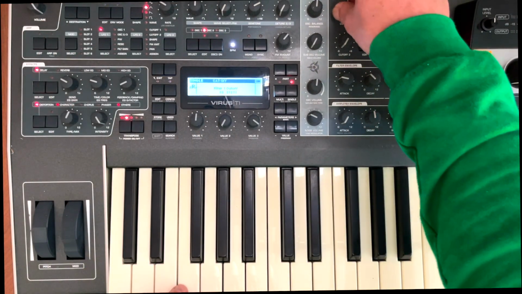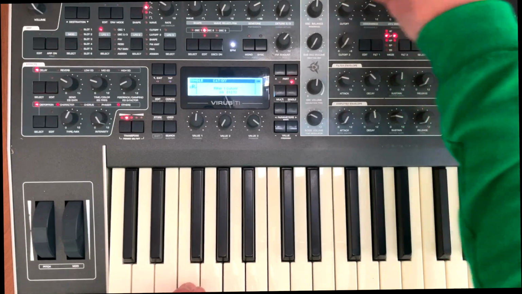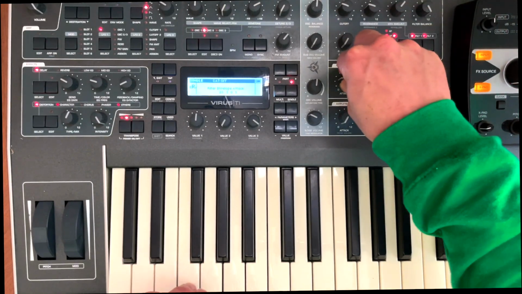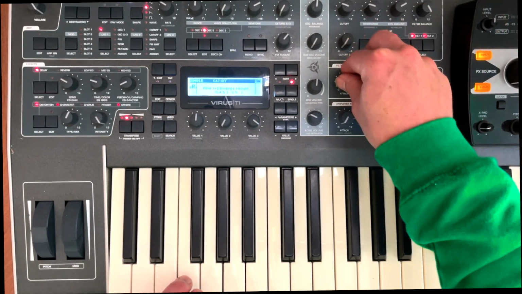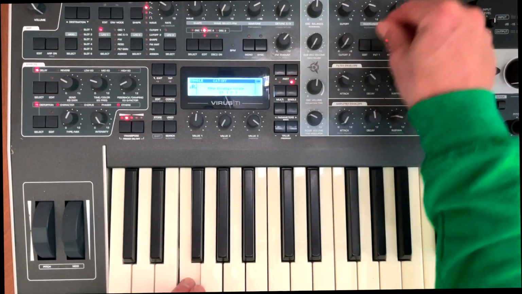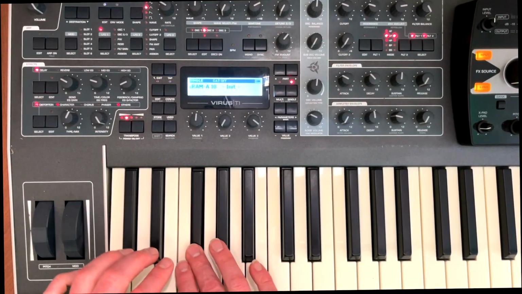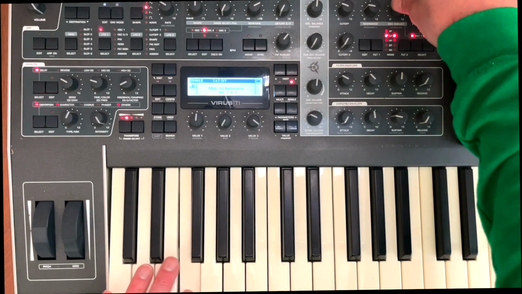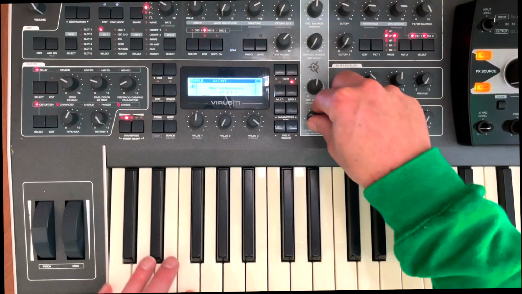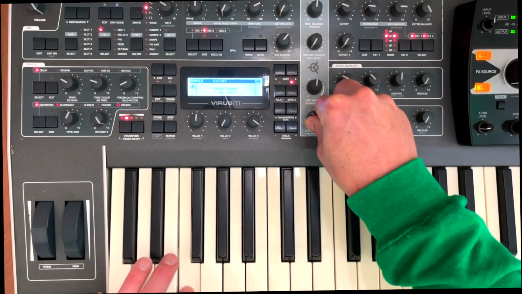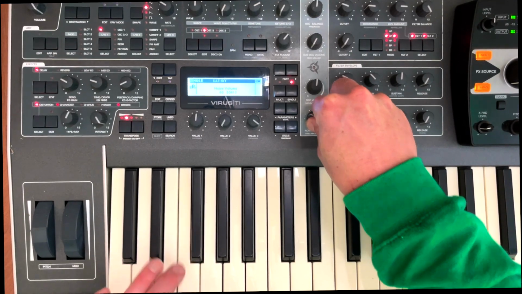Right. Let's take the cutoff down a bit and then open it up using the envelope instead, which will give the wob sound. Sounding pretty cool already actually. Bit of noise in there. Bit of top end. Just a little bit.